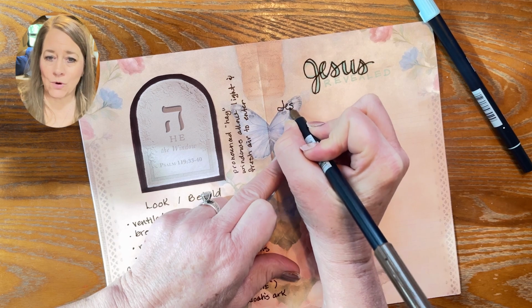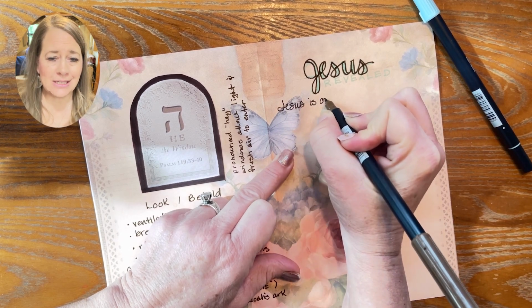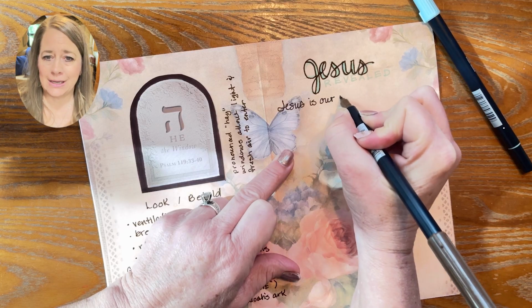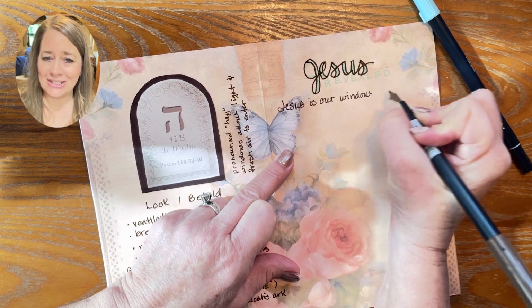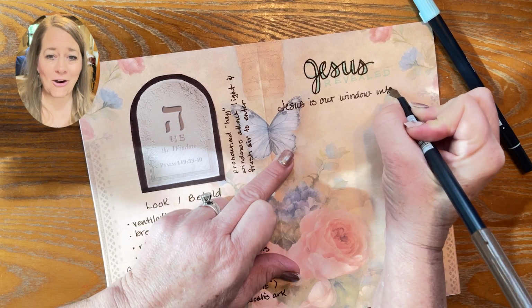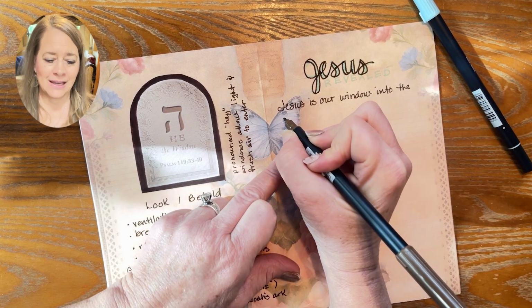And now I'm writing down what I discovered from my studies about how Jesus is revealed through the Hebrew letter He. So the first thing is that Jesus is actually our window into the kingdom of heaven.